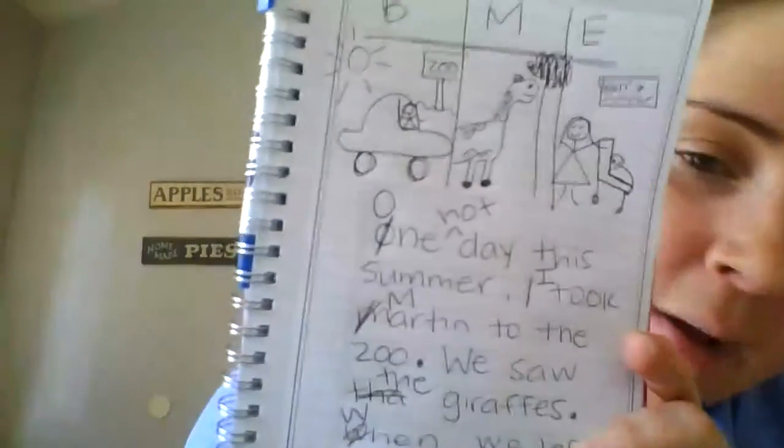I'm going to look and make sure there's some interesting words, some exciting words there. I see that I wrote on my first sentence, one day this summer, I took Martin to the zoo. You know what? I remember that it was really hot that day, so I'm going to add in the word hot. So I'm just going to draw a little arrow. One hot day this summer. See? One hot day this summer, I took Martin to the zoo.